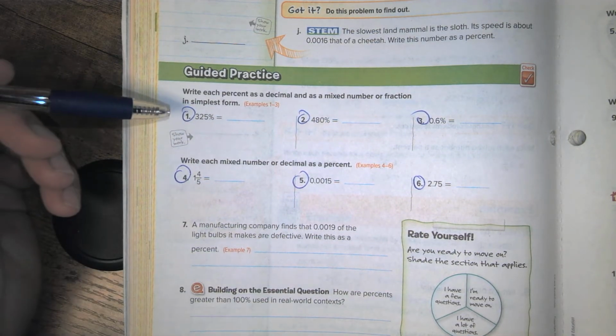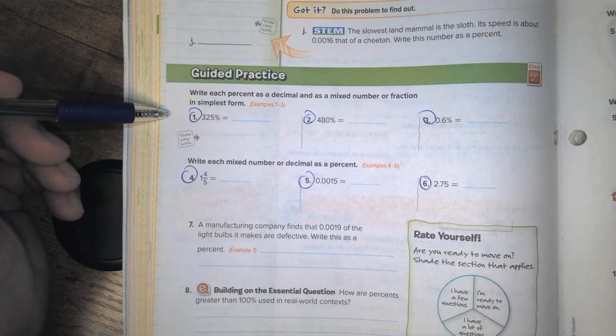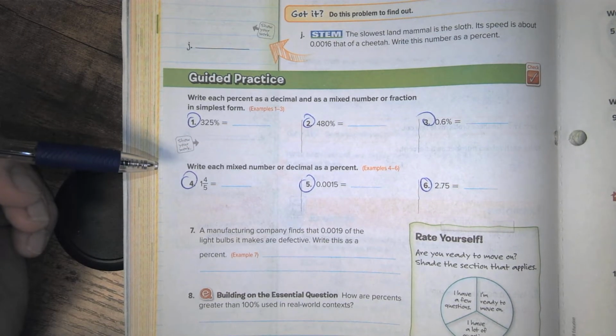So they start 1, 2, and 3. You're starting with a percent and changing it into both a fraction and a decimal. 4, 5, and 6, you're changing it back into a percent. All right, so go ahead and get busy. I'll give you a few minutes.